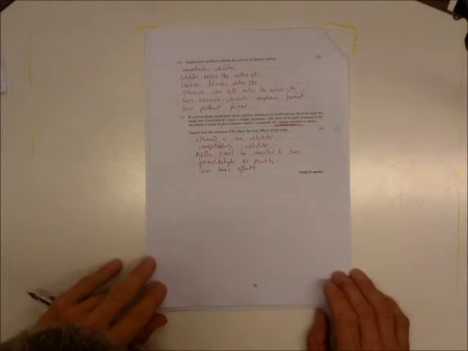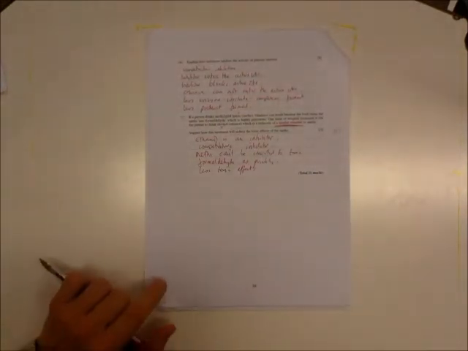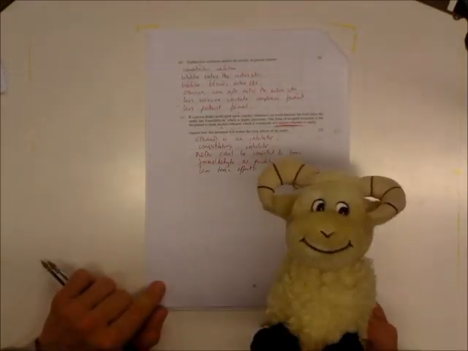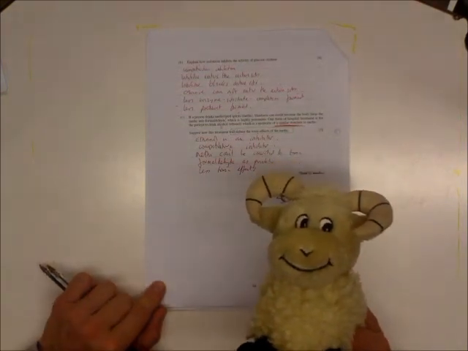So pretty tricky, that question and the previous question. Any problems, you need to go to support. All the teachers will help you. Don't be sheepish about going to support. Well done.